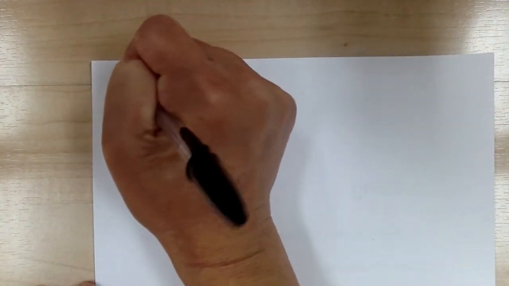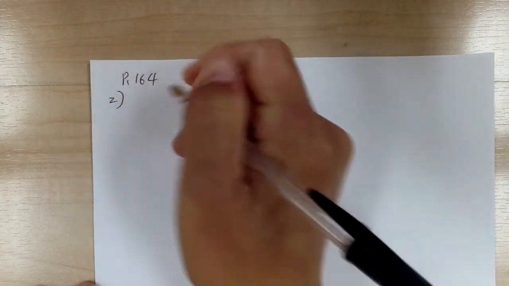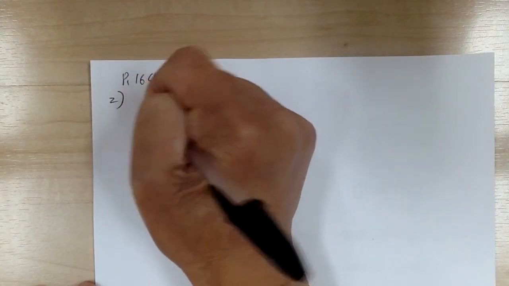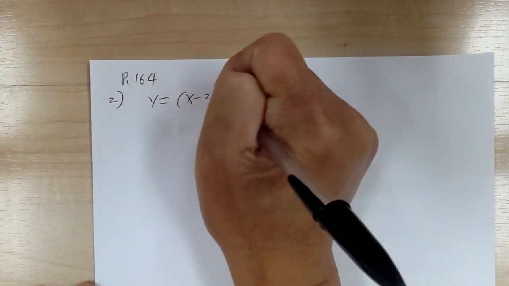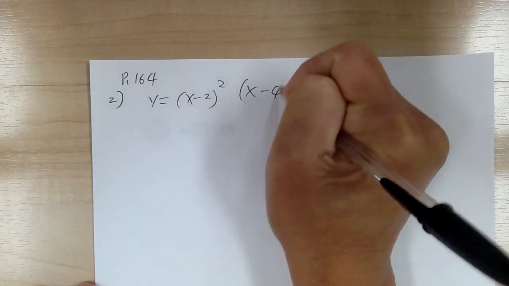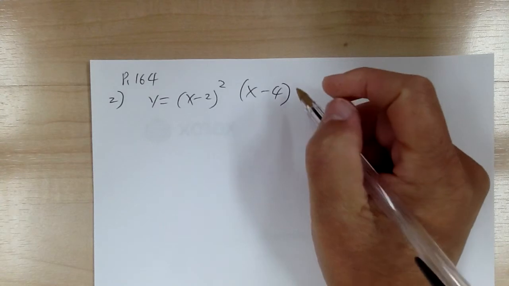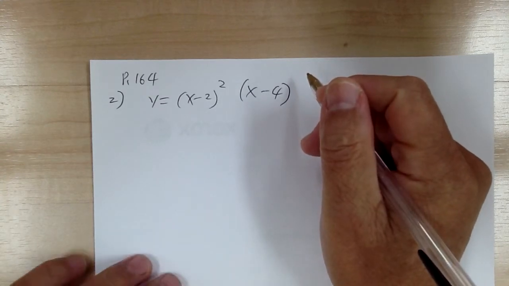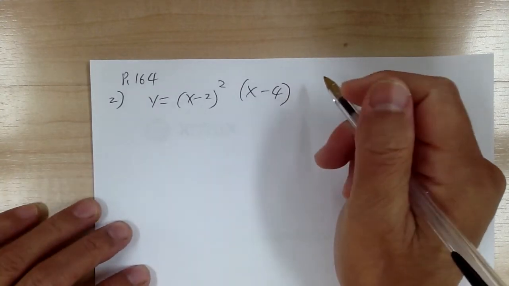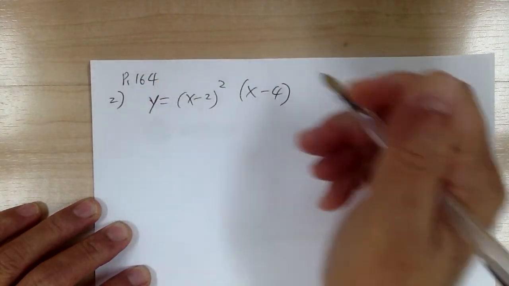Let's go to page 164 and start with number 2. You have y equals (x − 2)² (x − 4). The instruction asks you to do a lot of things, but we're just going to find the intercepts and sketch. That's all we're going to do. We're not going to do the rest of the stuff.